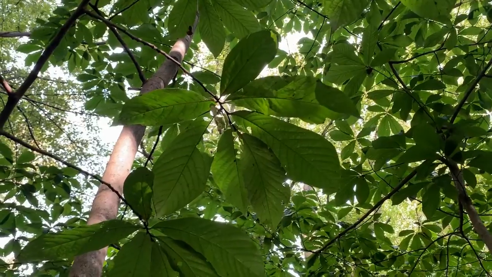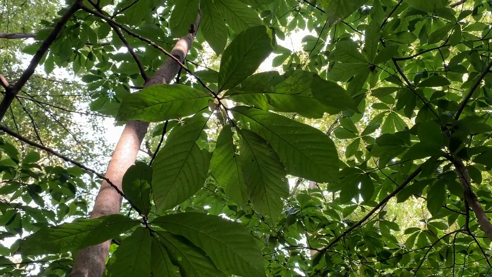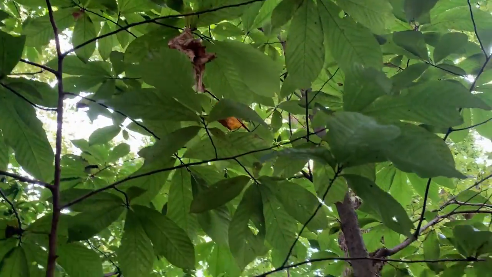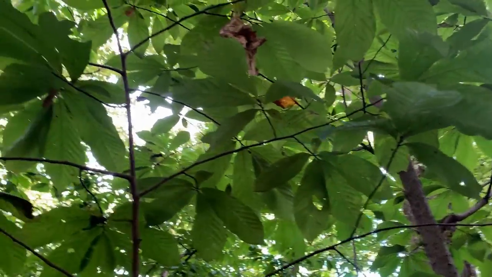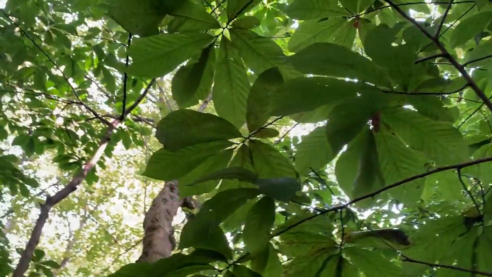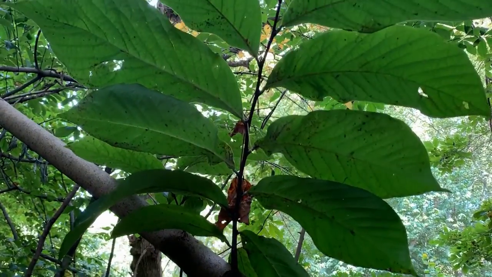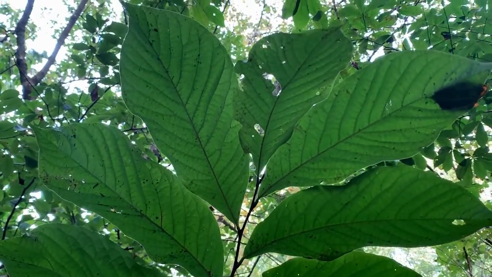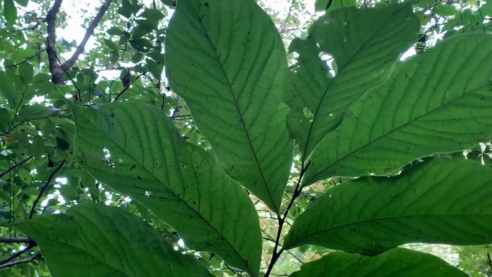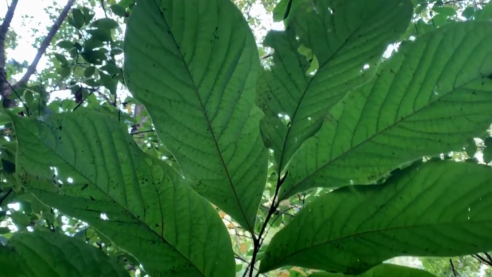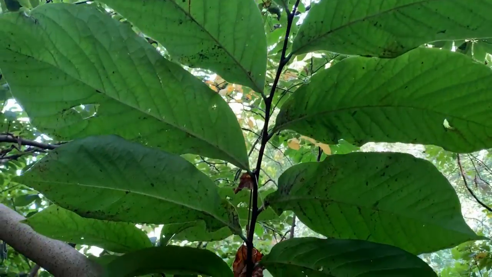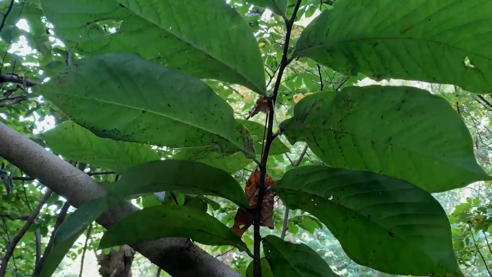Here's an example of a tree that has really big, simple leaves. These are pawpaw trees. I was looking for the pawpaw fruit to put on here, but I think we've missed them at this point. This is a good view of how pawpaw leaves are really big leaves. They are pinnately veined, and they are arranged alternately on the branch.